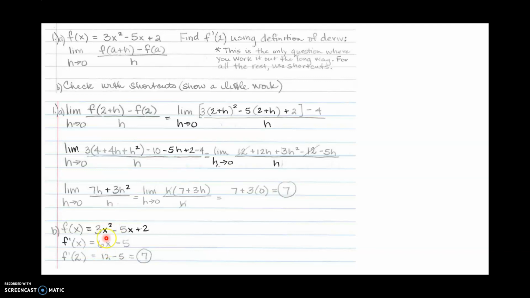And then here, this is negative 5x to the 1, so 1 times negative 5 is negative 5x to the 0. That would just be negative 5 because x to the 0 is 1. Or you can also remember the derivative of x is 1, so negative 5 times 1 would be negative 5.